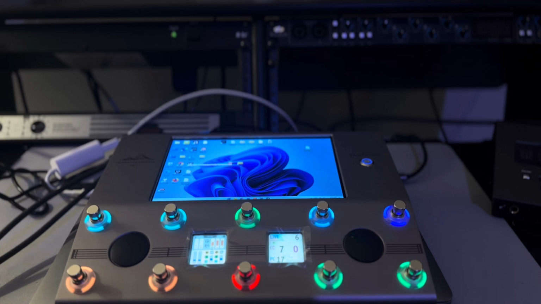It's kind of a dream come true product for me. Basically, it's a Windows computer with a MIDI controller built in, also with an audio interface. So it's kind of like an all-in-one solution to use plugins and stuff live. Kind of what Neural DSP was trying to do, or still trying to do, in my opinion.